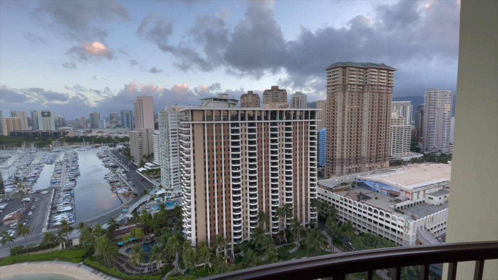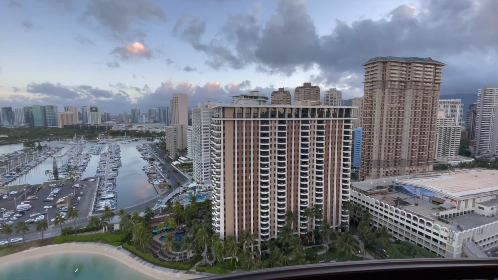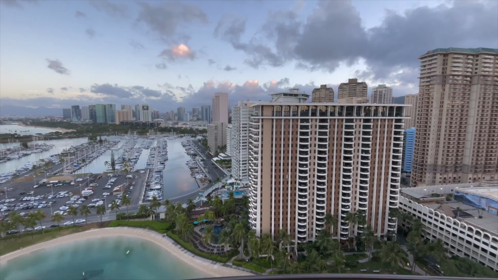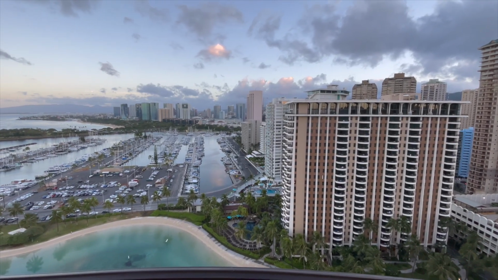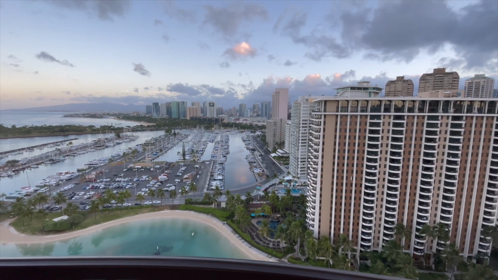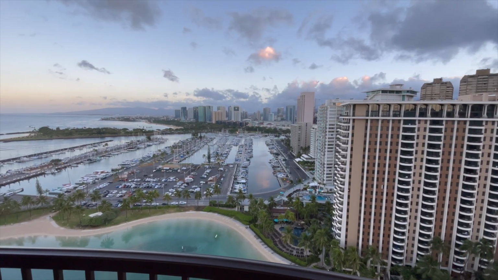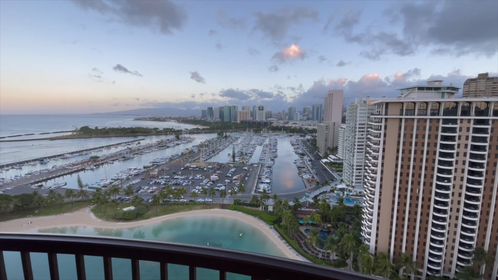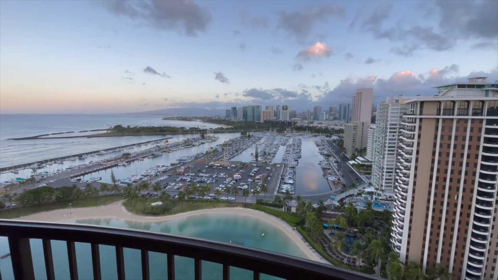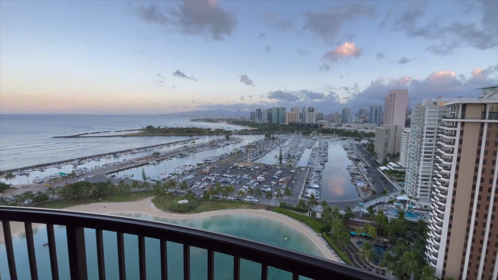Thanks for watching again. Here's a little bit of Ala Moana Harbor, Ala Moana Beach Park area from the Hawaiian Hilton. And this is a really cool hotel room that we stayed in a couple of years back. The only problem was the parking was kind of crappy. But other than that, we'll talk to you next time.